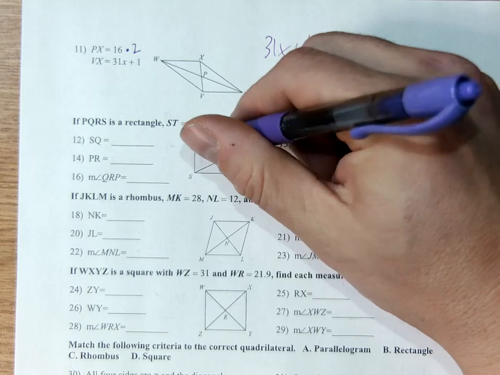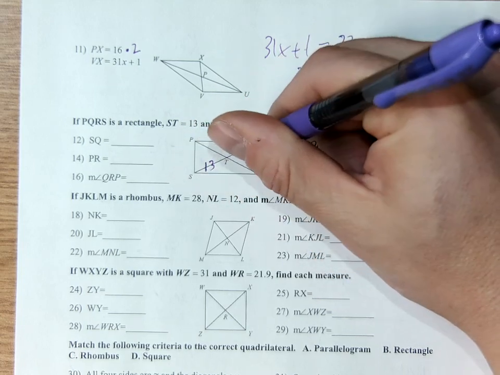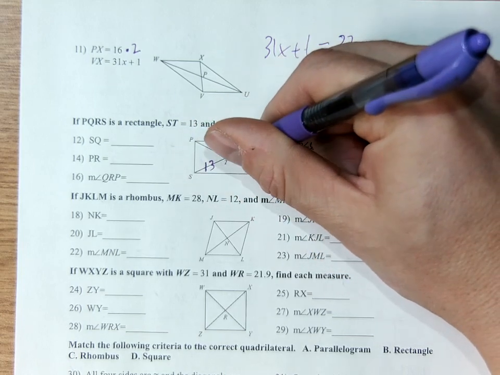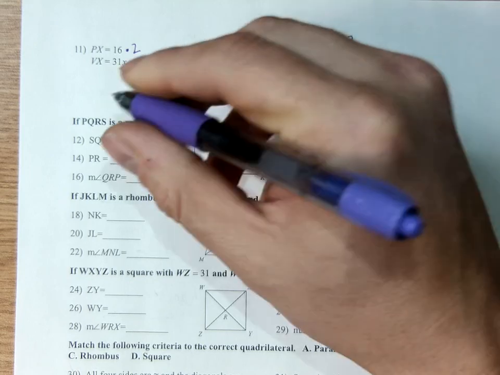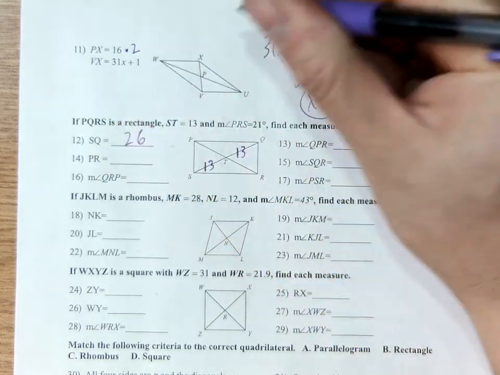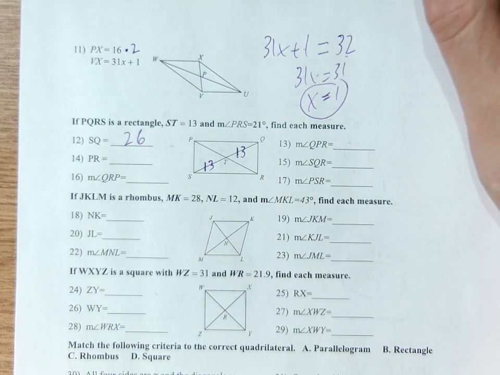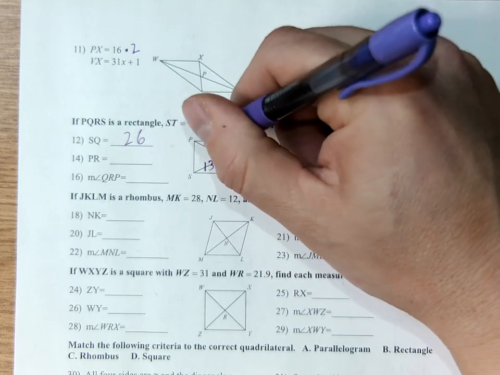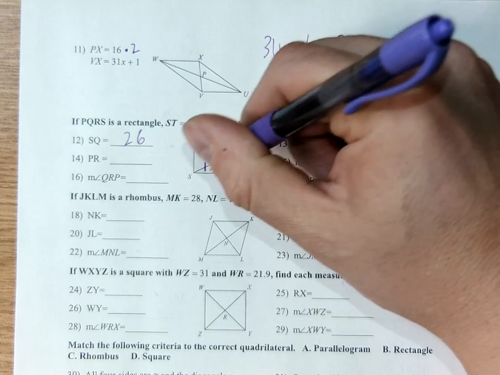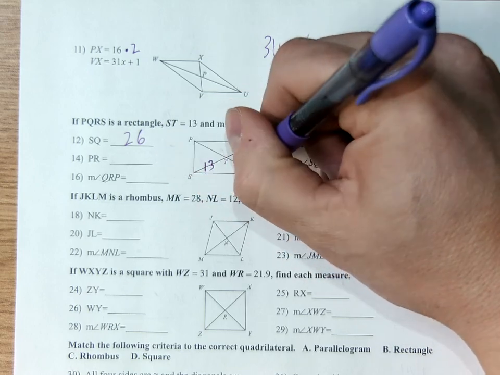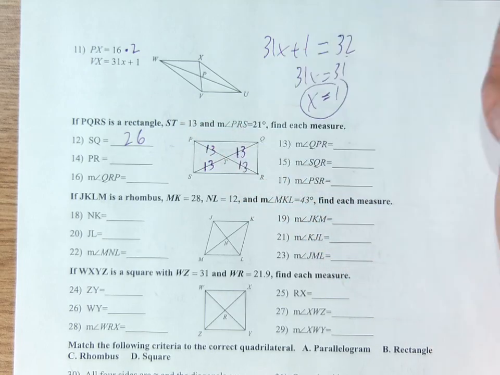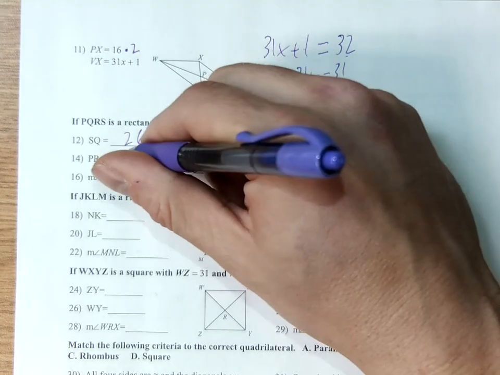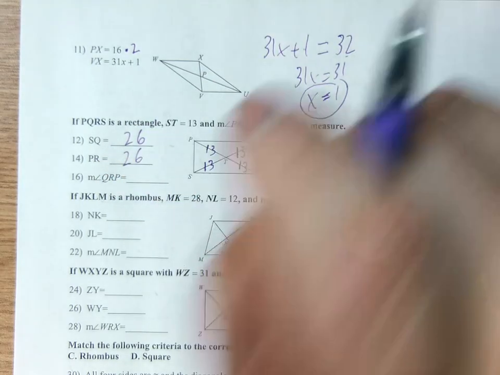Alright, this one. If ST is 13, that means TQ is 13, which means SQ is 26. There's that first item. Now, if this is a rectangle, the diagonals are congruent. So if SQ is 26, PR is also 26. So these will also be 13s, if it is a rectangle, which it says it is. So PR is also 26.